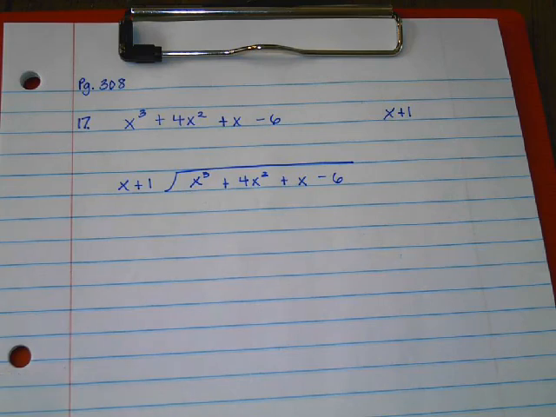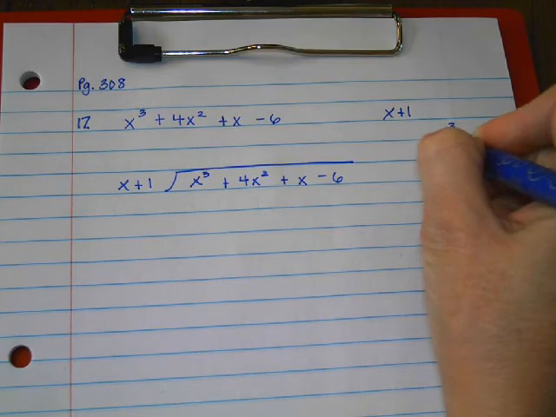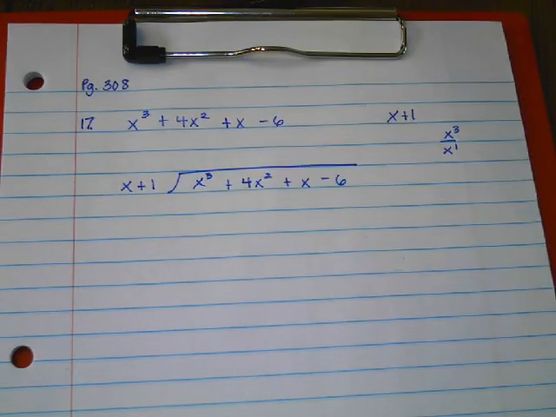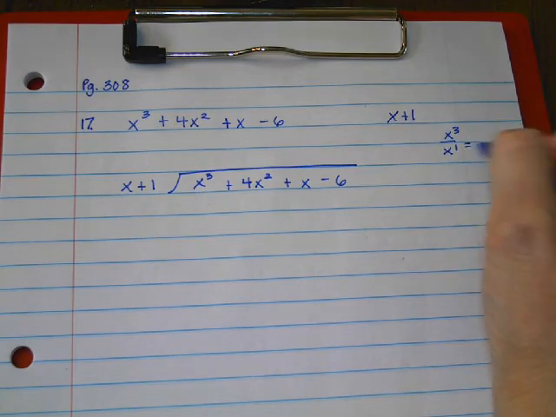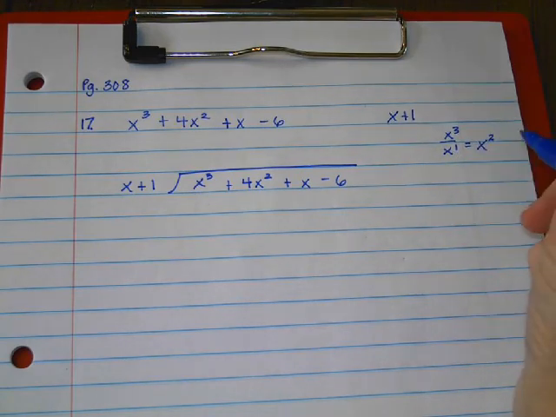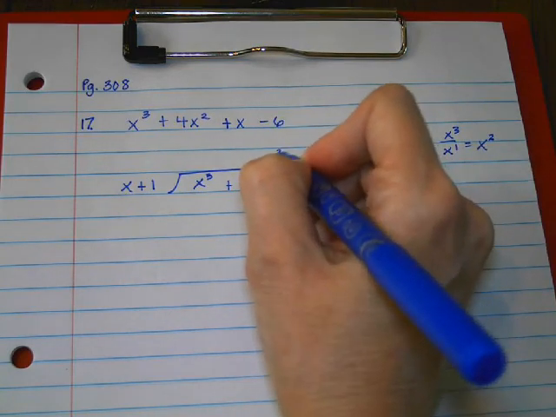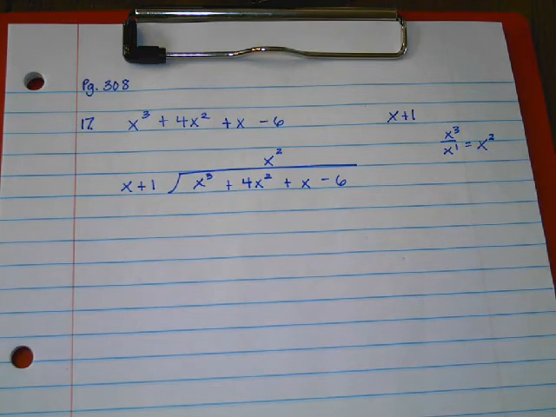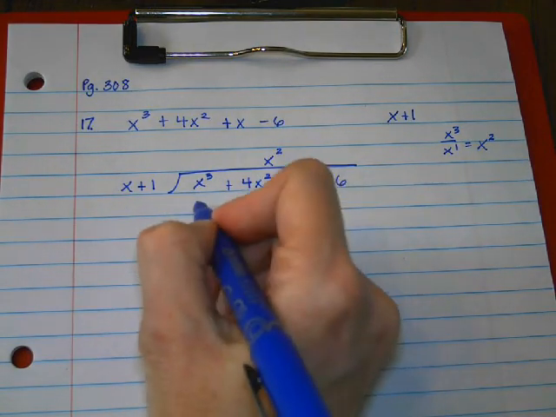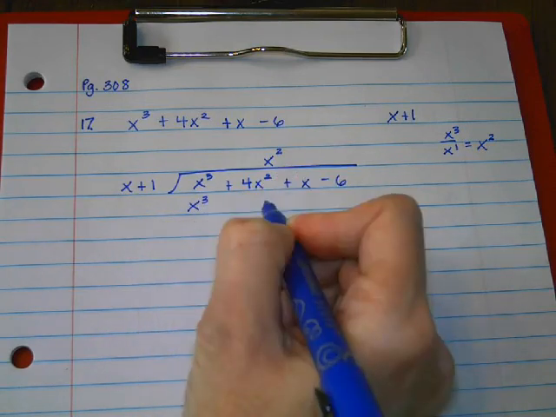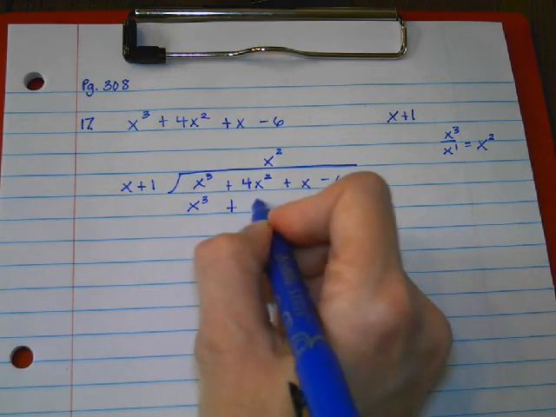Again, we're going to take our first term, which is x to the third, and divide it by our first term, which is x to the first. So 1x cubed divided by 1x is 1x squared. So I'm going to put this x squared over the like term, x squared. Then we'll go ahead and multiply. X squared times x is x cubed. Then we'll multiply x squared times 1, and we'll get 1x squared.